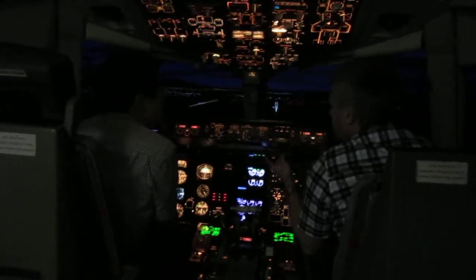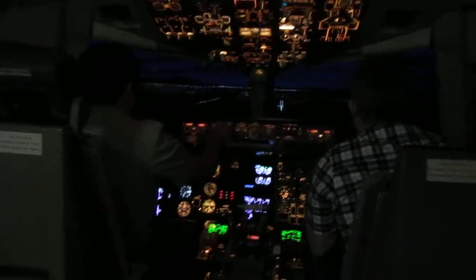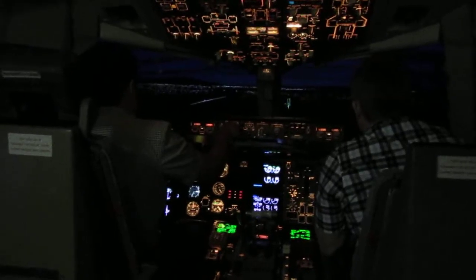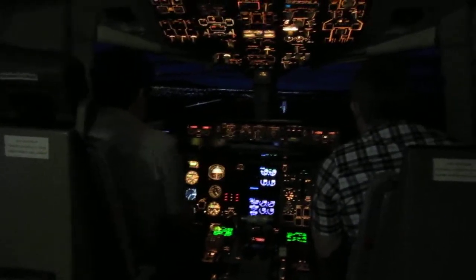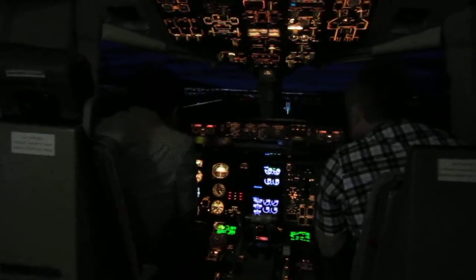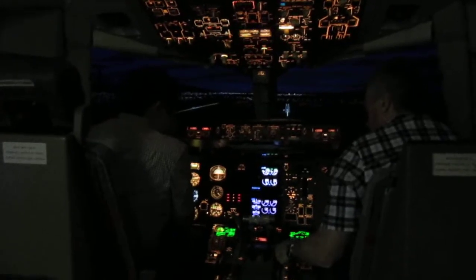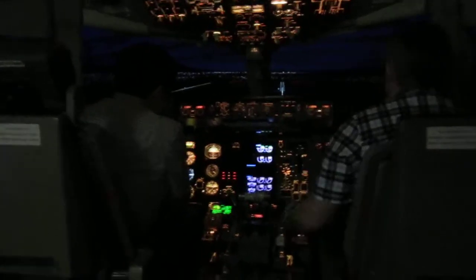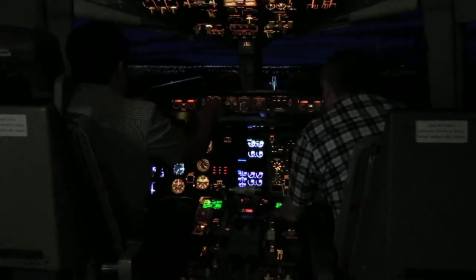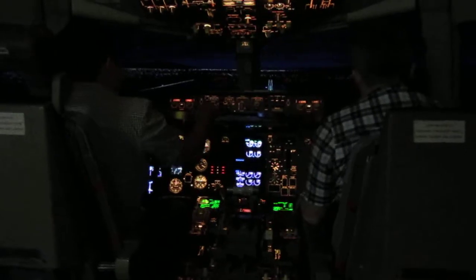Then we'd spin the speed back now to the next step bug, to 145 knots. Our target speed for landing is going to be 135. We have to get one more notch of flap up before we can do that, slow enough. So we'll go right to landing flap, which is 25 degrees. And now we can spin that speed right back to 135 knots.